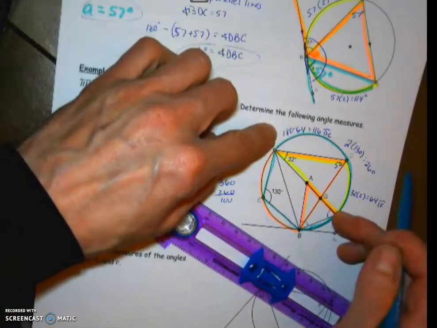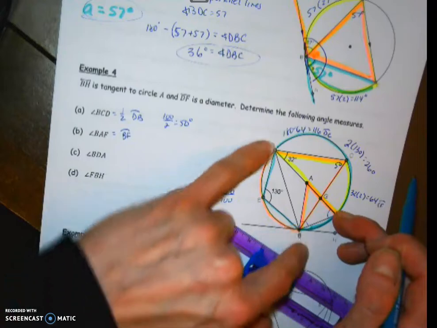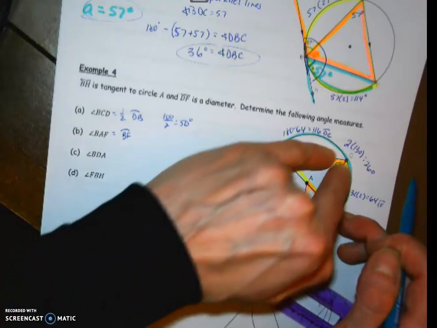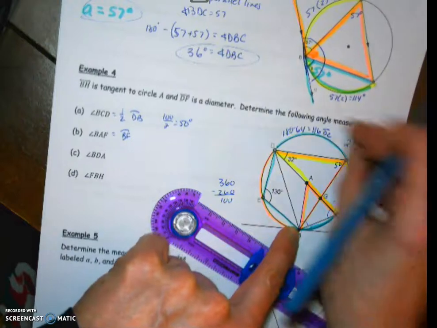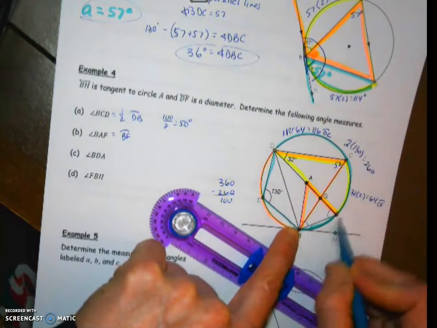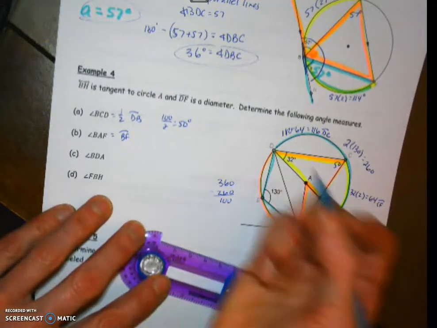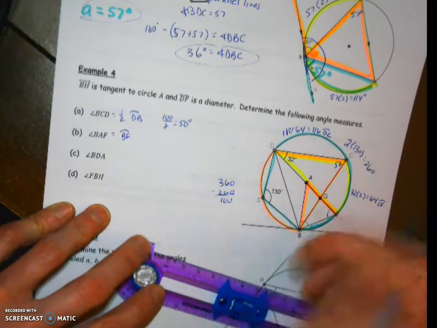We have the measure of arc D to B, which is 100, and that leads back to this inscribed angle here. So now if we take all of those arcs and add them together and subtract from 360, we're going to end up with arc BF, which is the arc that we actually need.